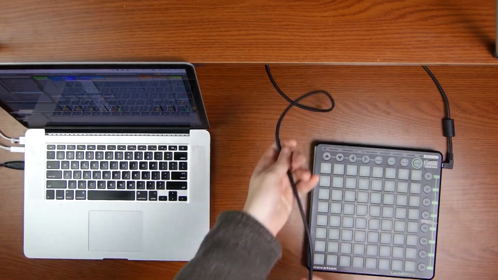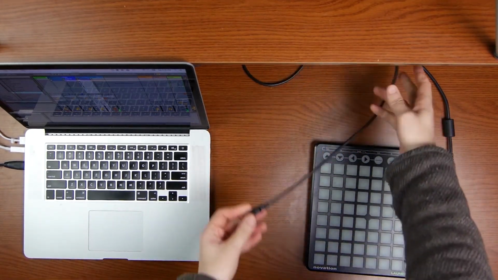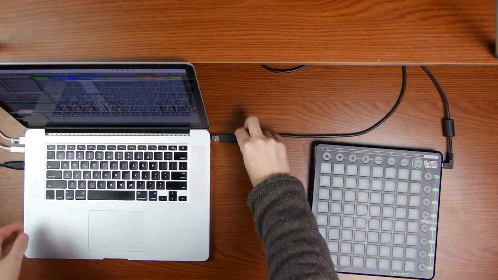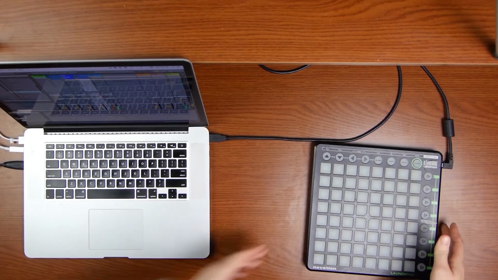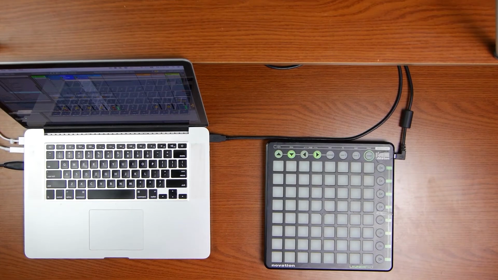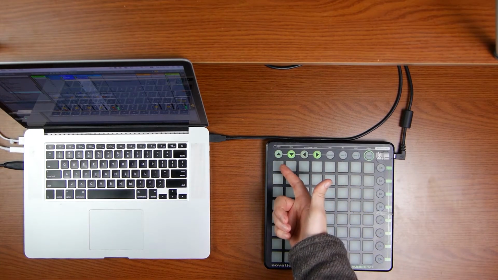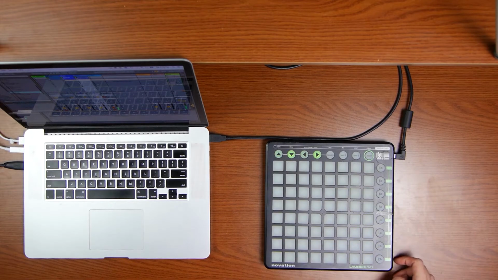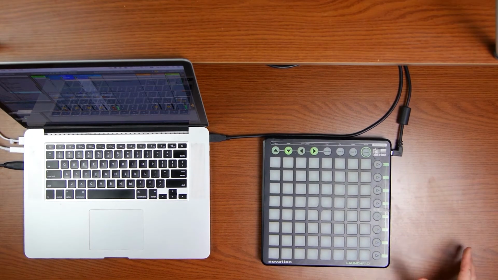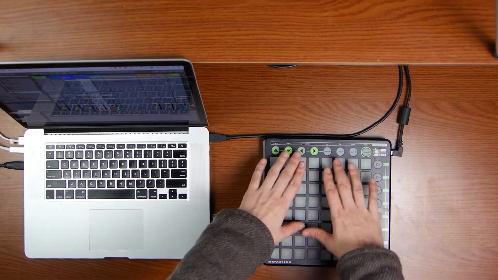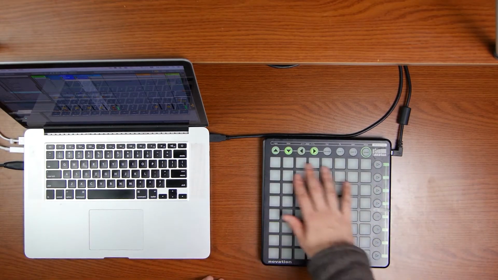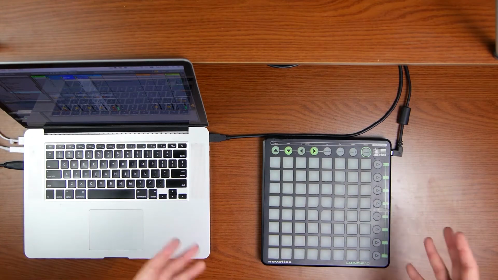If you did not download the driver, when you plug this controller in, nothing's going to happen. It won't light up. But I've installed the driver, so as you can see, these lights here at the top have shown up. And so this controller is interesting. It has a lot of functionality packed into this little 8x8 64 pad grid plus these little controllers on the outside. You can do so much with this.